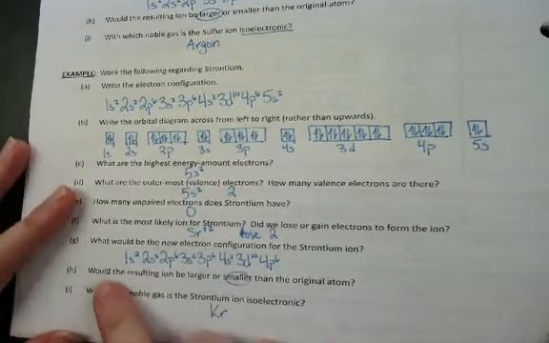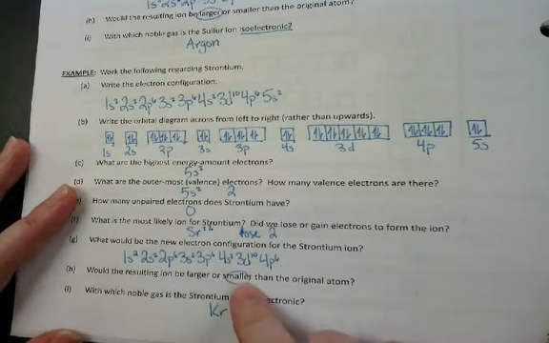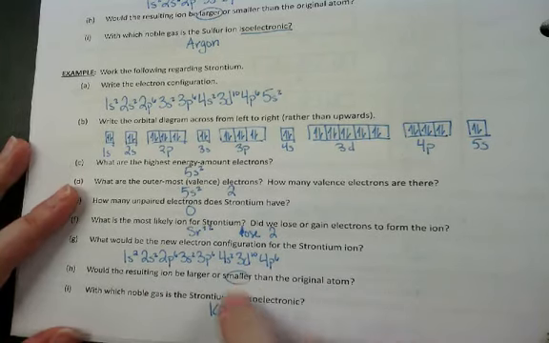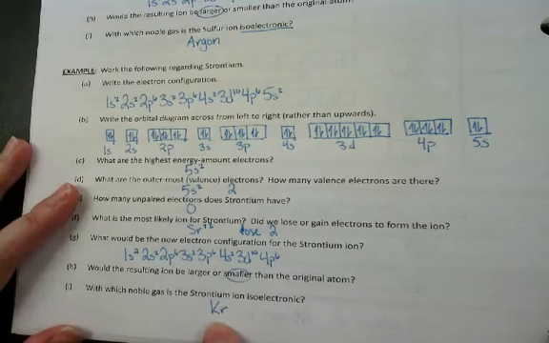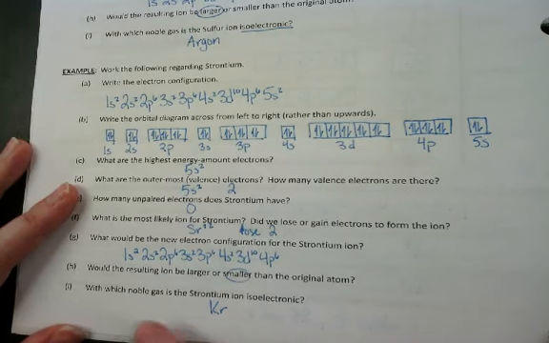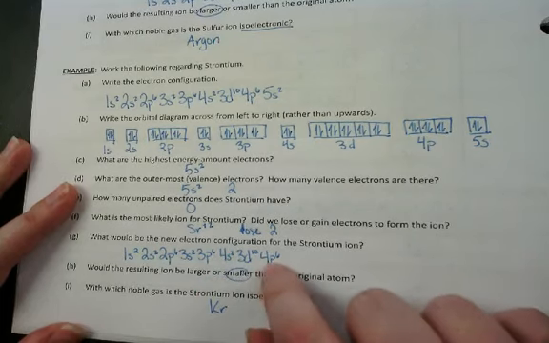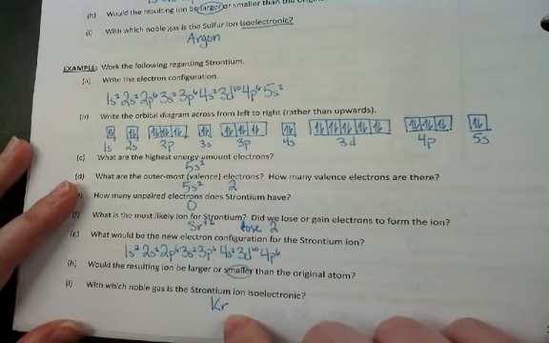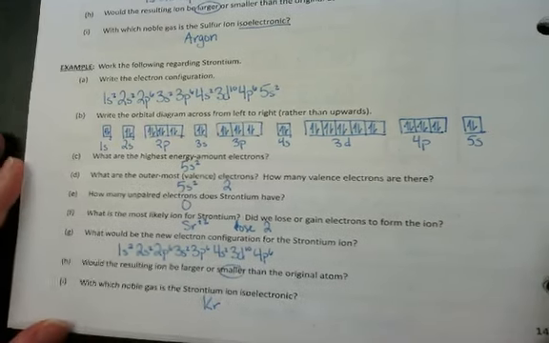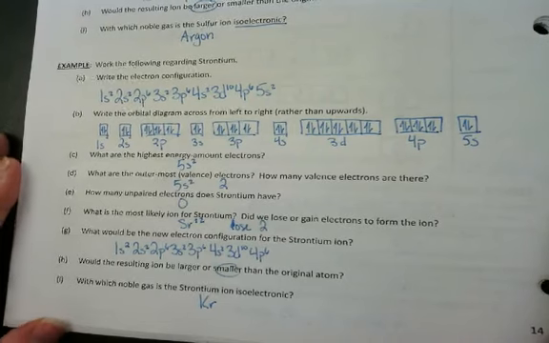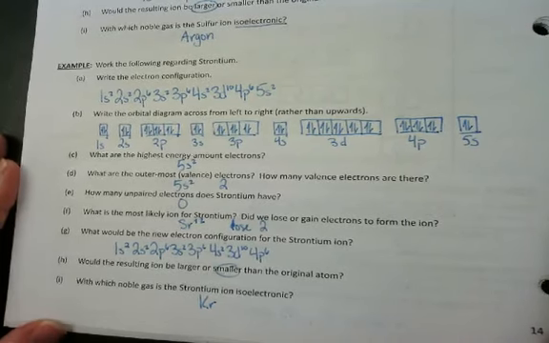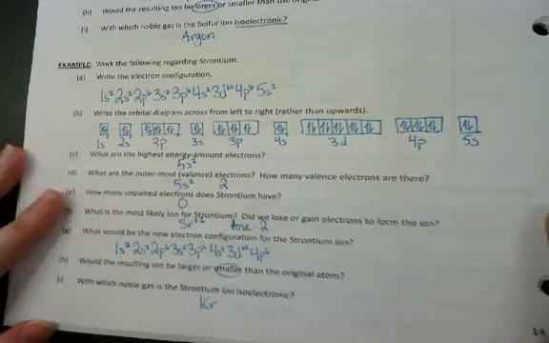Okay. This ion would be smaller because we lost electrons, and it's isoelectronic with krypton. It would not be xenon. It lost 2 electrons, so we go to the noble gas that came before it. We look for the noble gas that is in the 4p6 position. That would be krypton. All right, questions? We okay?